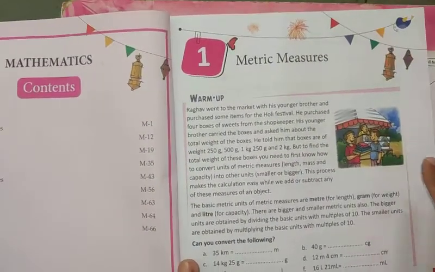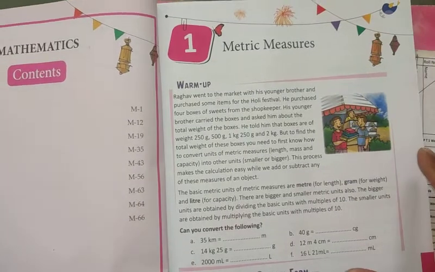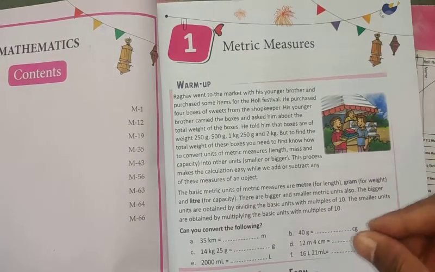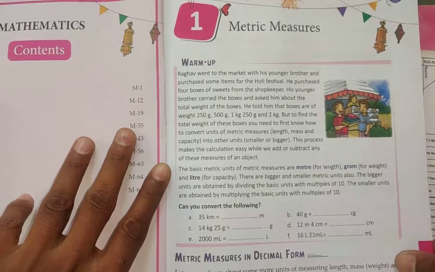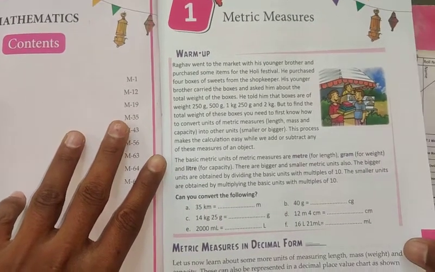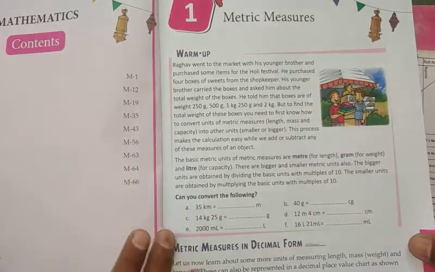Metric measures. How many of you remember that trick which I had given in the fourth standard, that King Henry doesn't mind drinking chocolate milk? That we have learned. So conversion of units we are going to learn in this chapter.